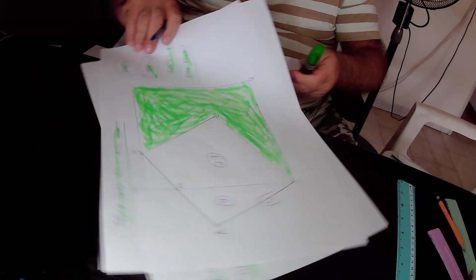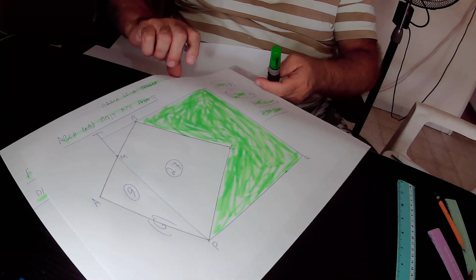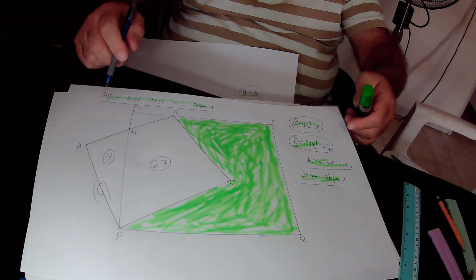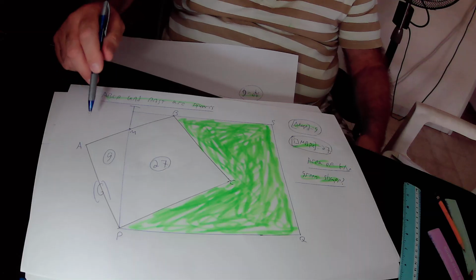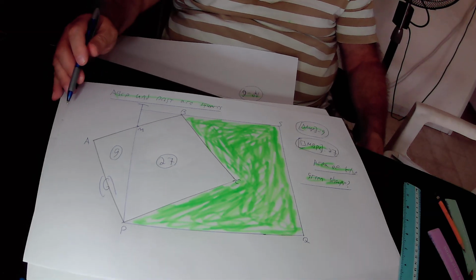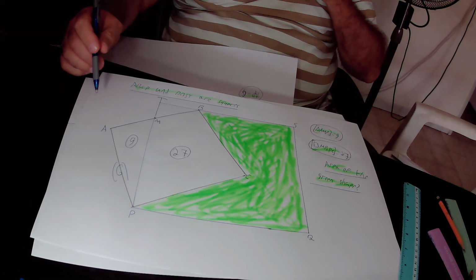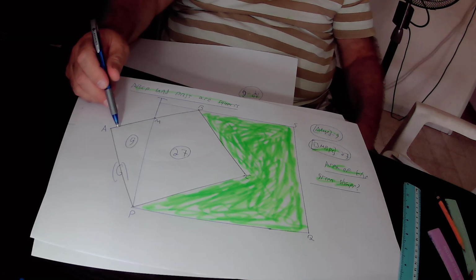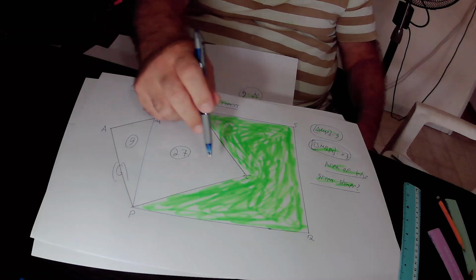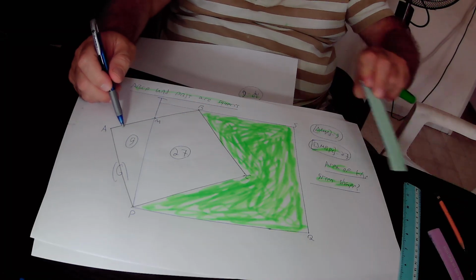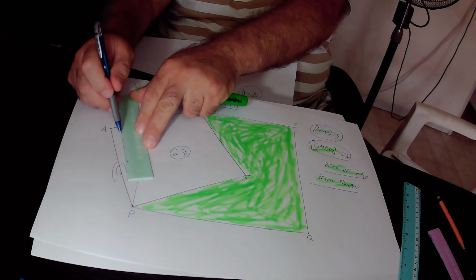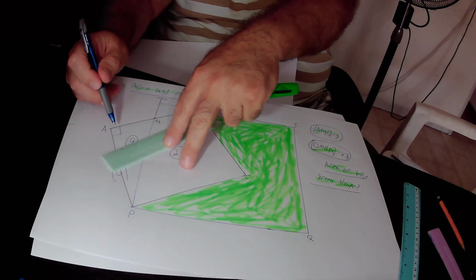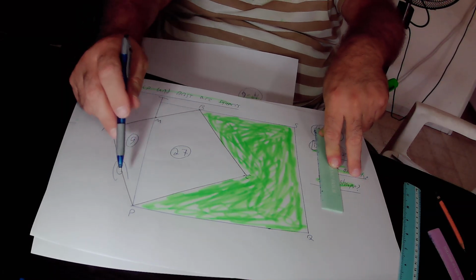We know that ABCP is a square, and we know that all the angles inside the square are right angles. Therefore, this is a right angle. It is 1 out of 4 angles in square ABCP, and therefore it is equal to 90 degrees in its size. And therefore, this is the right triangle PAM.